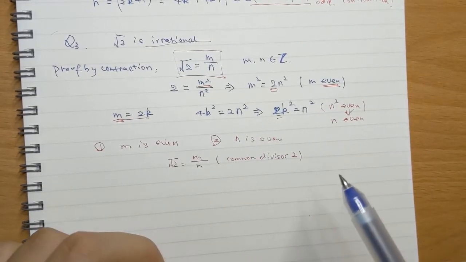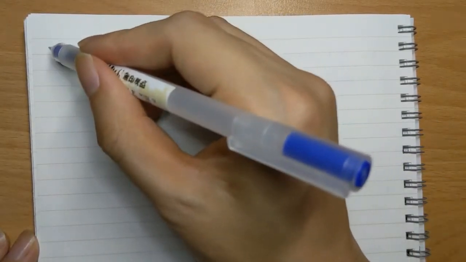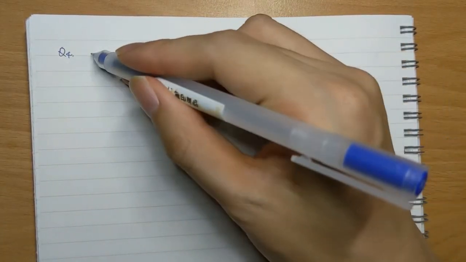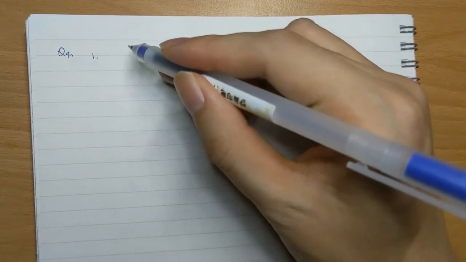Okay, now let's move to question 4. Q4 is simple. It has 2 sub-problems.